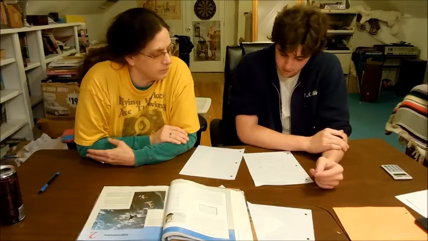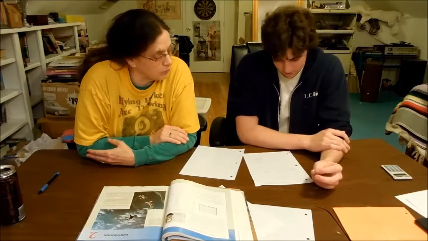The basic rules of derivatives are the constant rule, the power rule, the constant multiple rule, the sum and difference rule, and the product rule. Today we're going to look at the first three: the constant rule, the power rule, and the constant multiple rule.